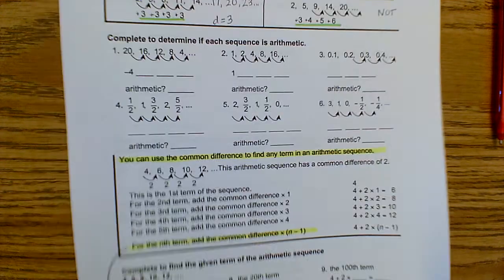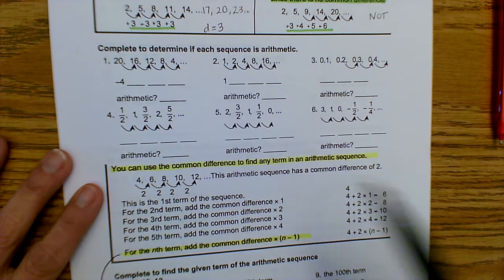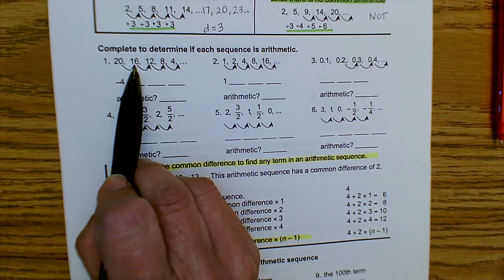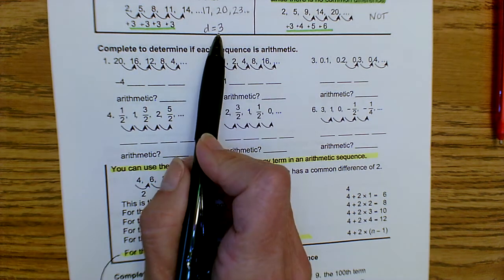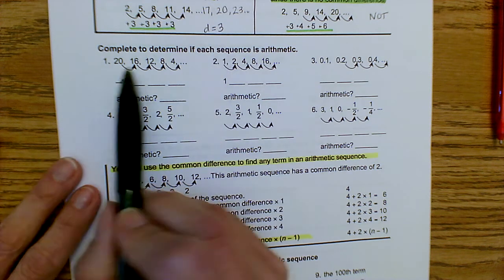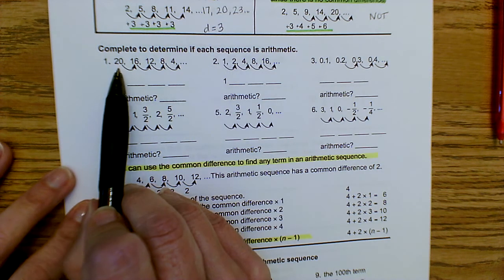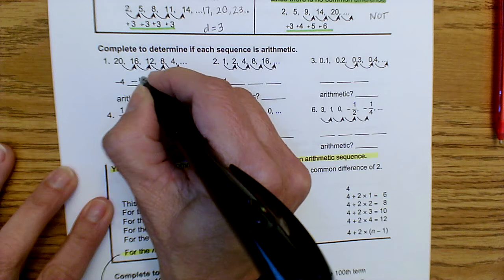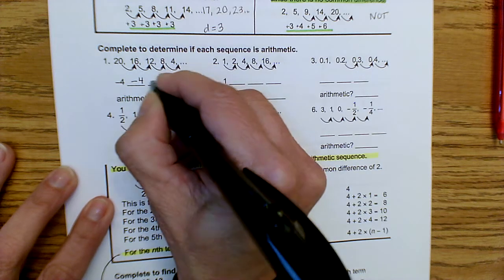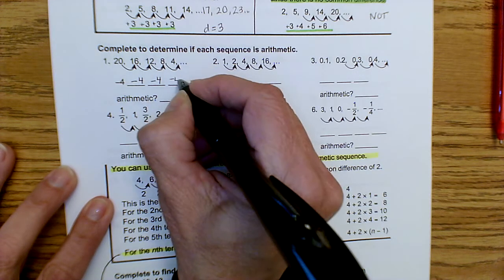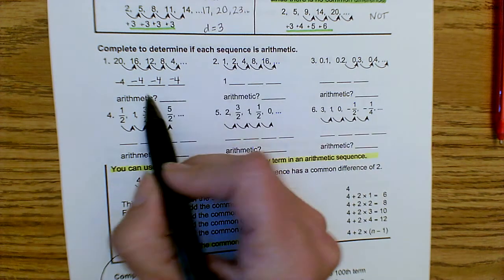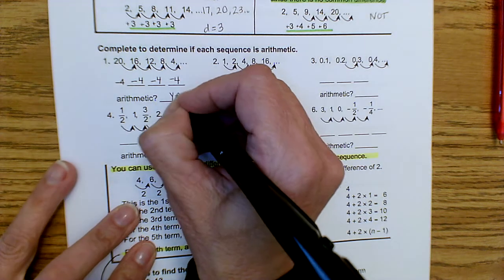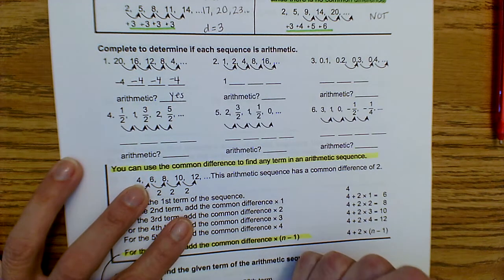So let's just talk about determining whether a sequence is arithmetic or not. These arrows are just saying what is the difference, and remember they can be decreasing, so your common difference can be positive or it could be negative. So 20, it's going to go down by 4. It's going down by 4 the second time, and it's going down by 4 again. By now we can establish that there is a common difference of negative 4. And so yes, this is an arithmetic sequence.